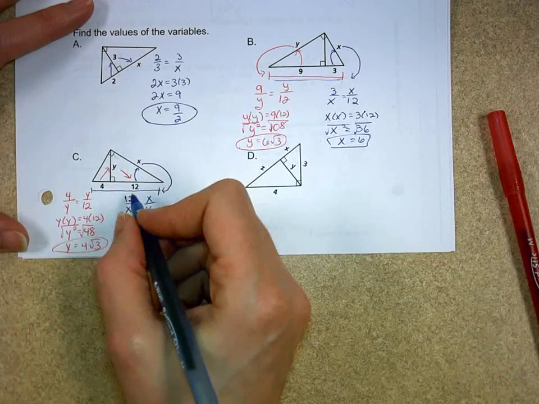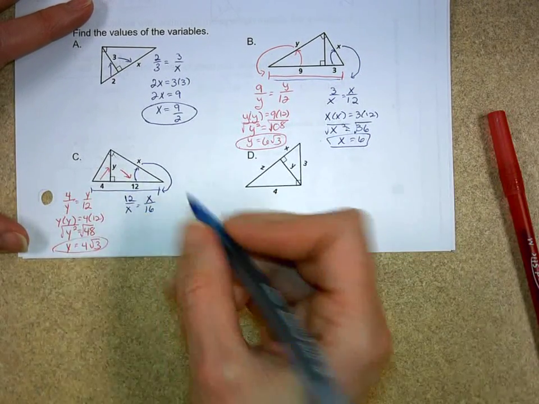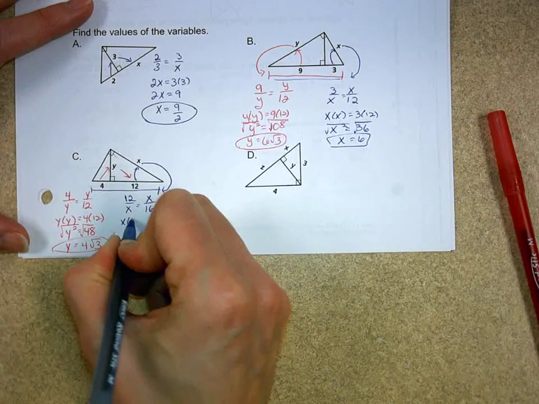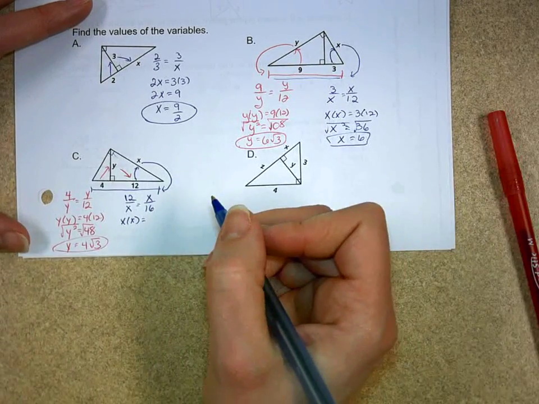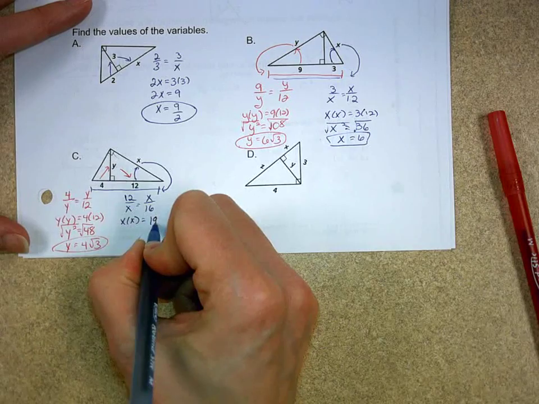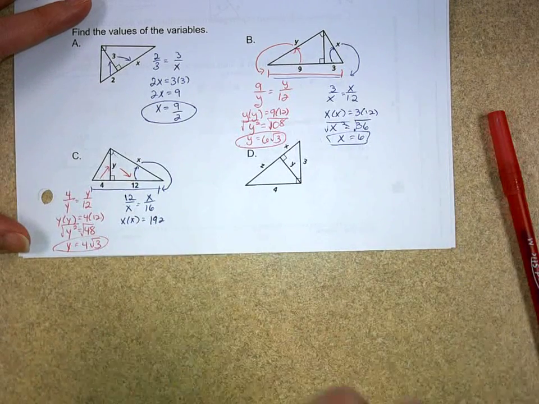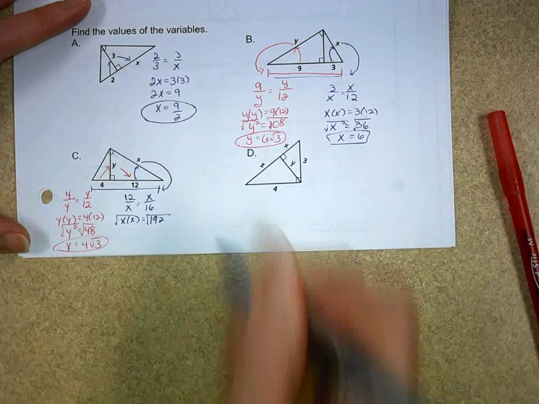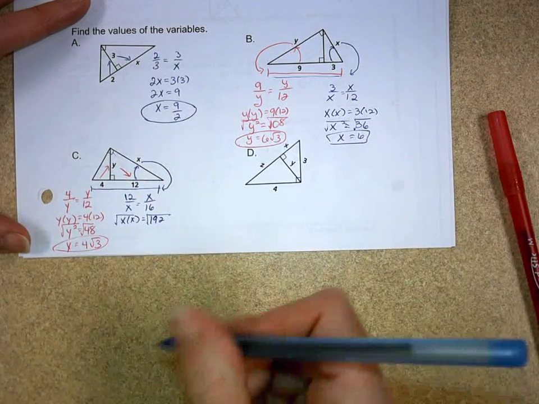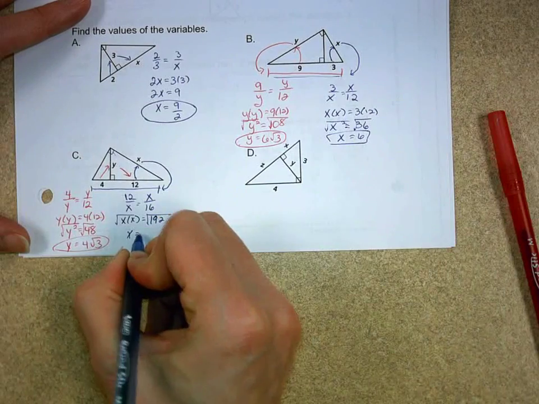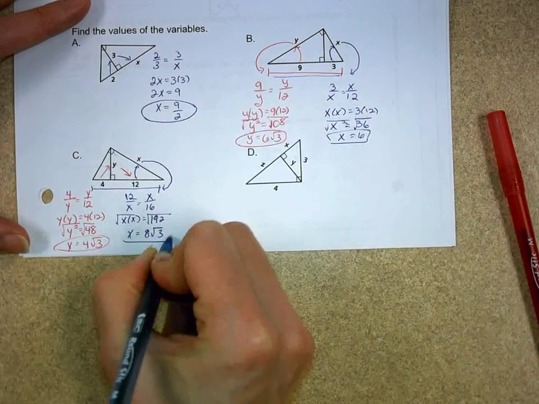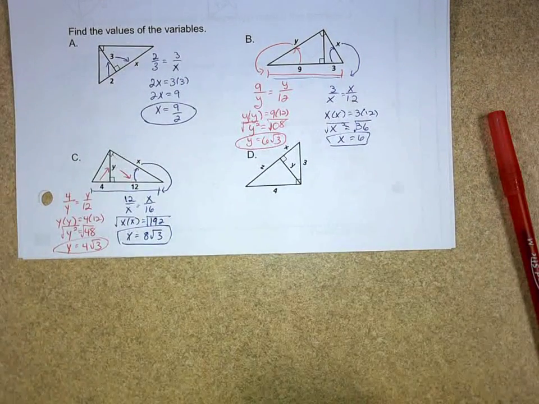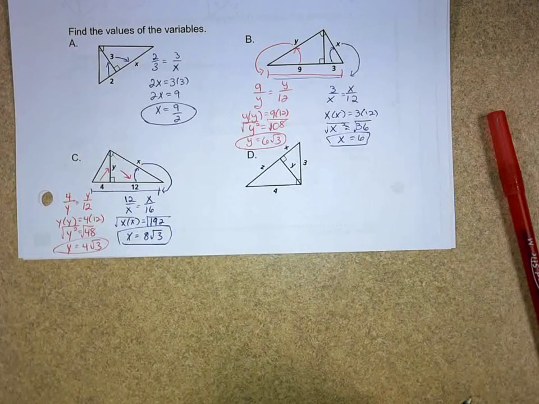So when I cross multiply again, I get x times x equals 12 times 16, which is 192. And so then we're going to take the square root of that. And by the way, that's 64 and 3. So when you simplify it, x is going to be 8 root 3. Just making sure I can simplify my radicals.